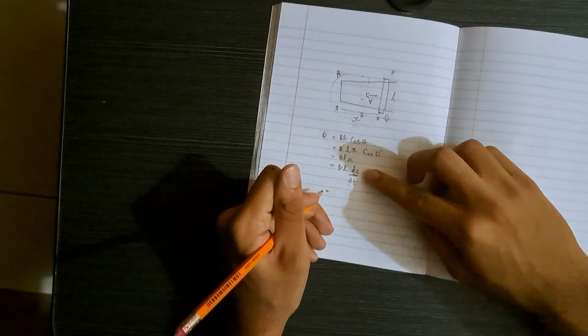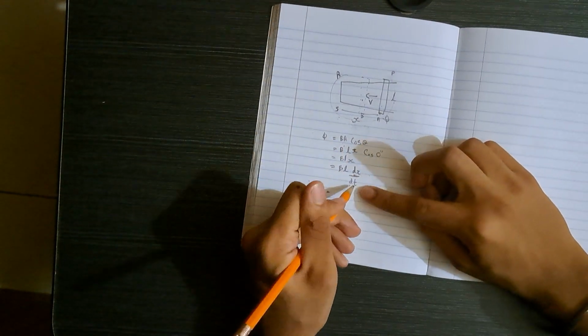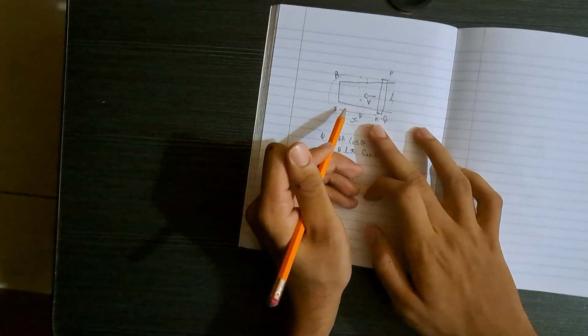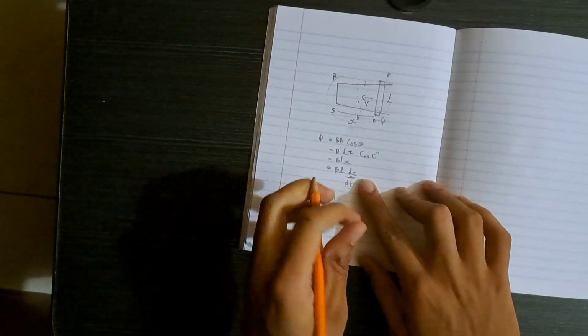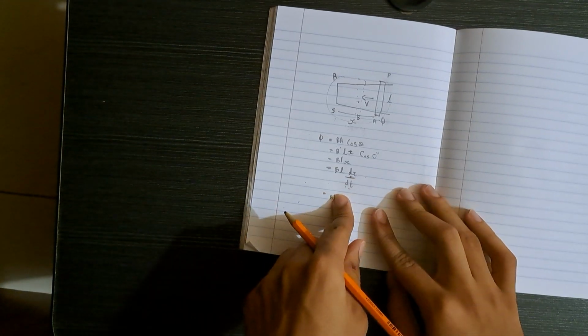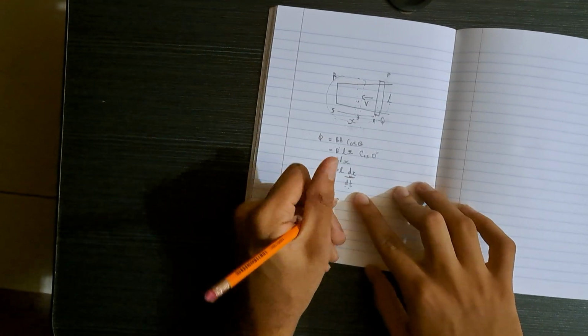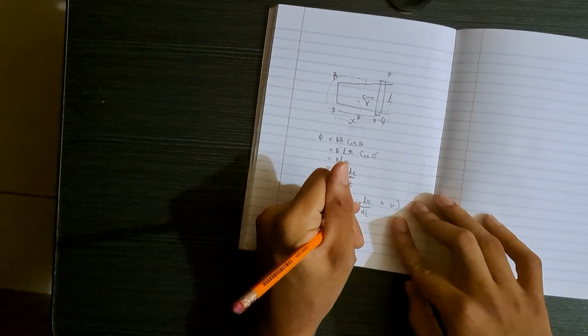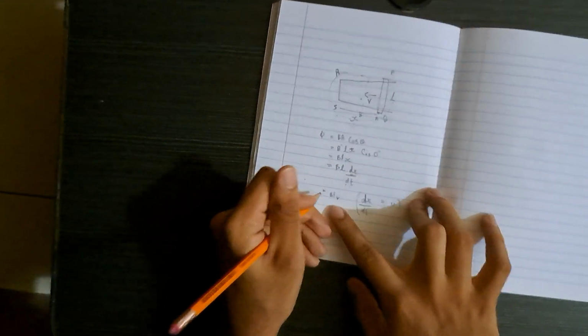Dx means distance, and we can also call it displacement because it's the same thing. We know displacement by time is velocity. So BLV, because distance by time is equal to velocity. Once we apply this, we get BLV.